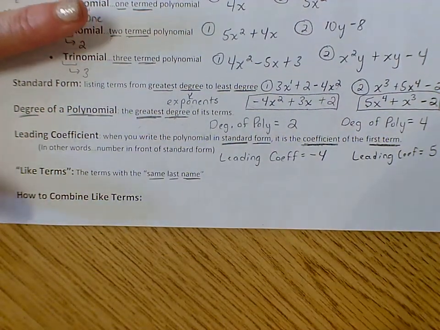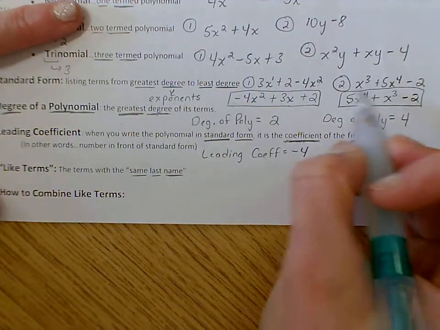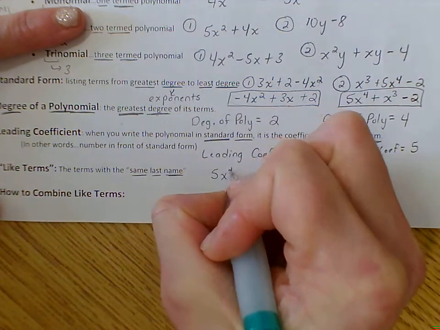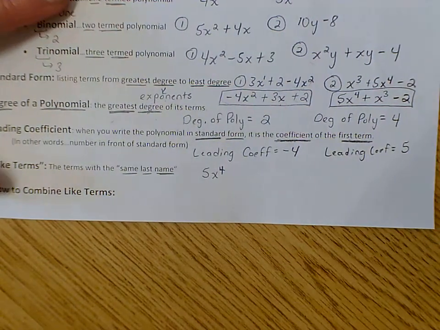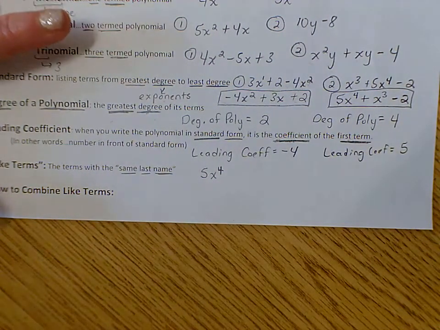Okay, so let me describe what I mean by that. Let me take a term up here. Let's take the 5x to the fourth. If I'm looking at that term right there, I actually think about it in two ways. That 4 is an exponent. I know it kind of looks weird, but it's an exponent.